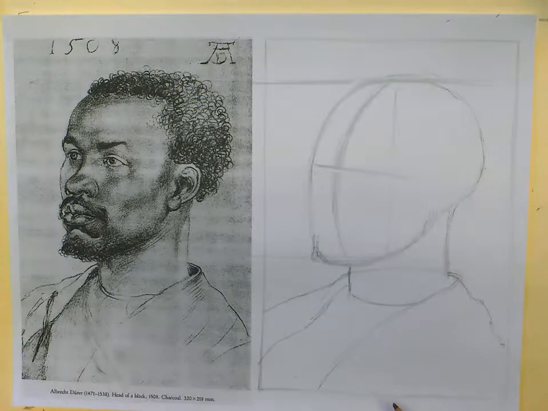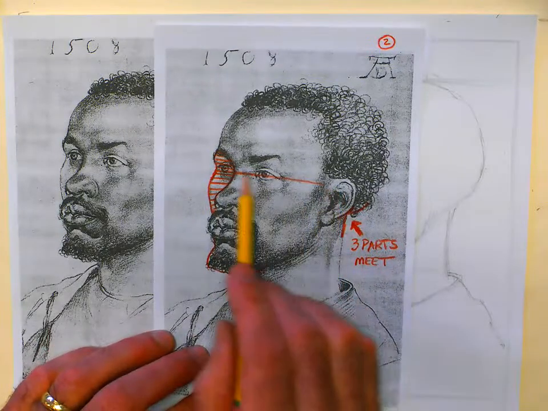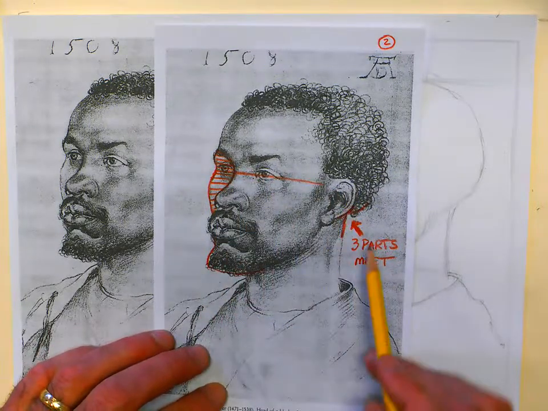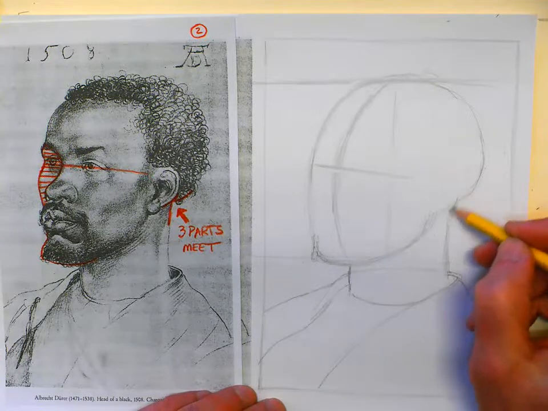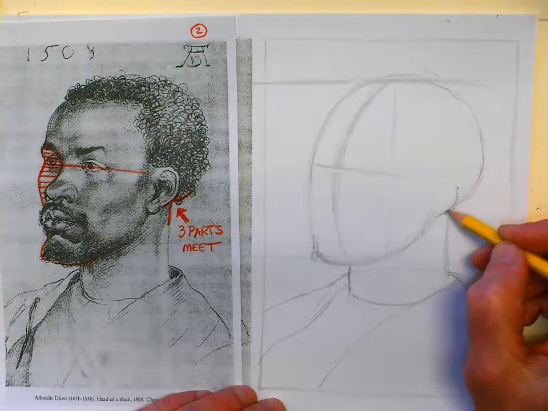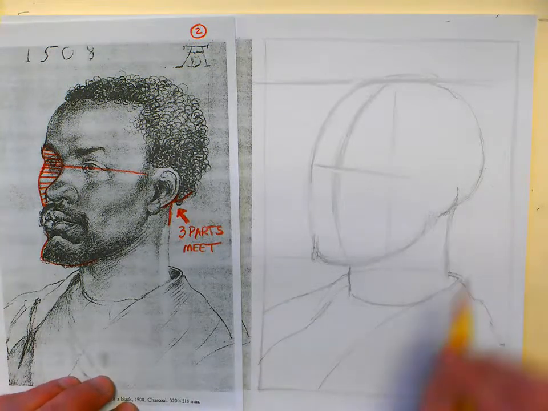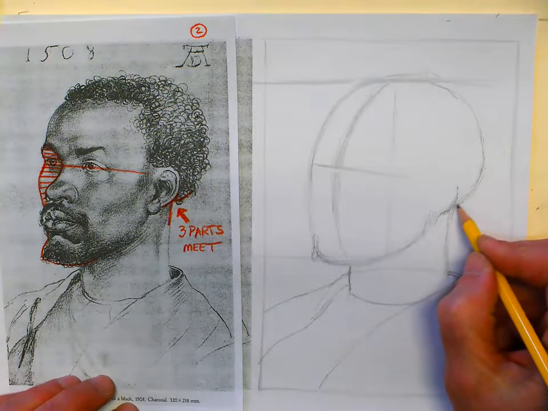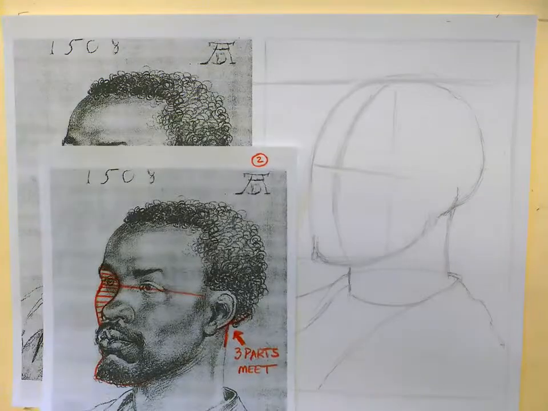Okay. So the other thing I see on here is the eye level line is going to come down into the ear. The top of the eyebrows will be to the top of the eye. But right back here, 3 of these parts are going to meet. All right, where this neck comes up, the back of the head comes in here, and just the edge of the ear should be right about there. So I'm just going to suggest that ear right there right now. The ear, the back of the head and the neck all meet right there.